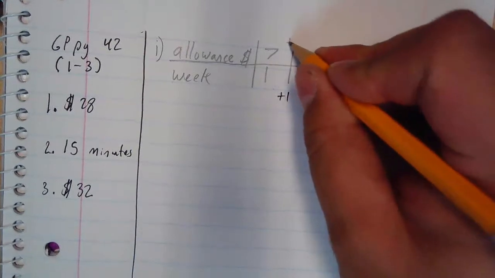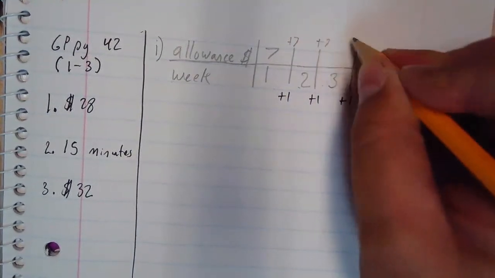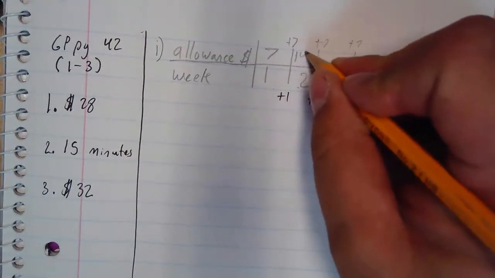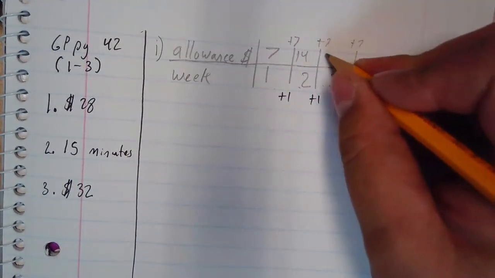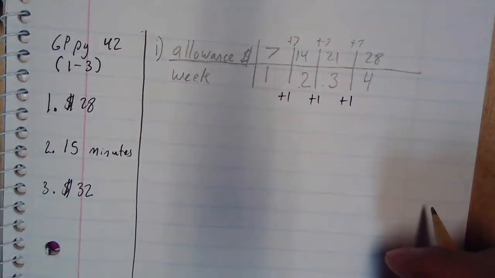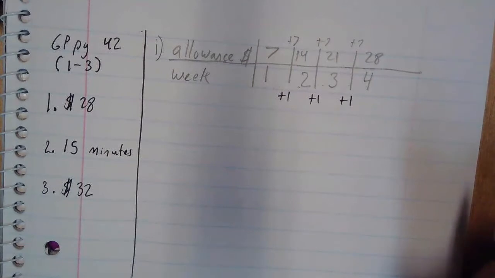And I guess I can do the same thing here. Plus 7, plus 7, plus 7. 7 plus 7 is 14. 14 plus 7 is 21. 21 plus 7 is 28. And that's pretty much it.